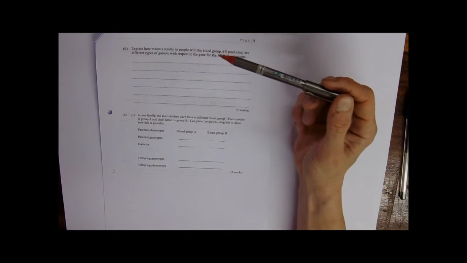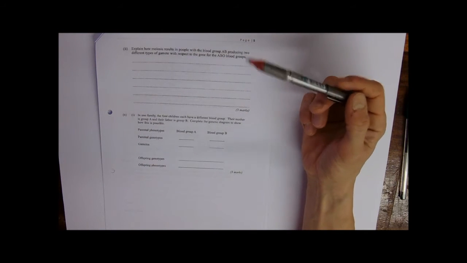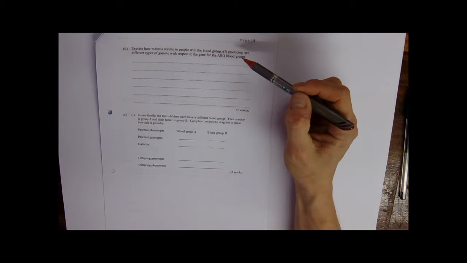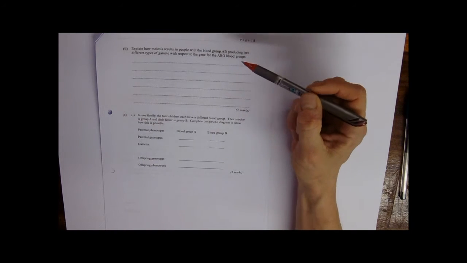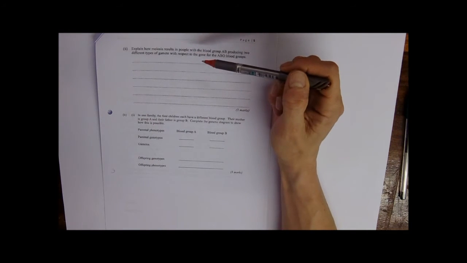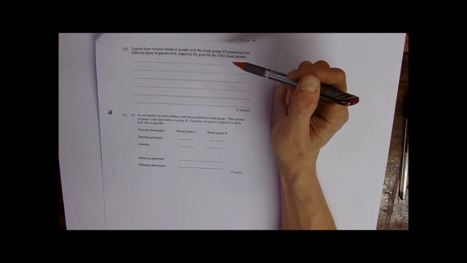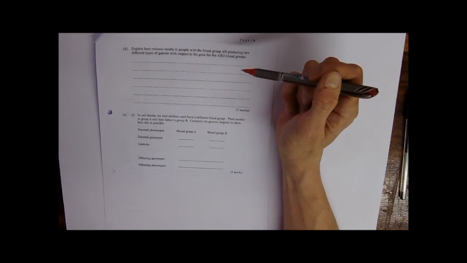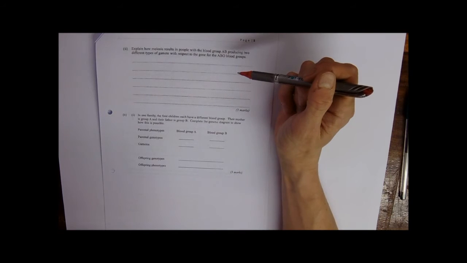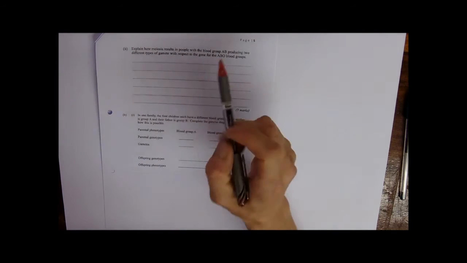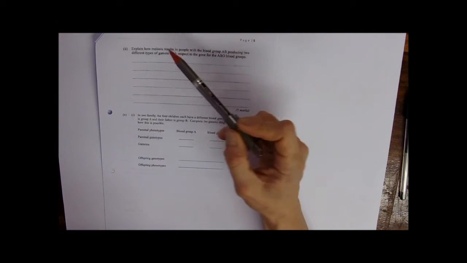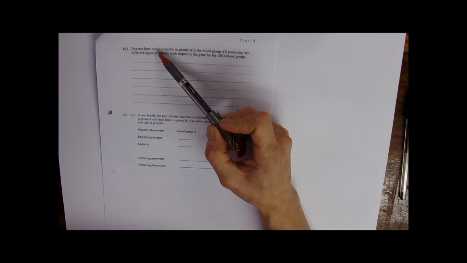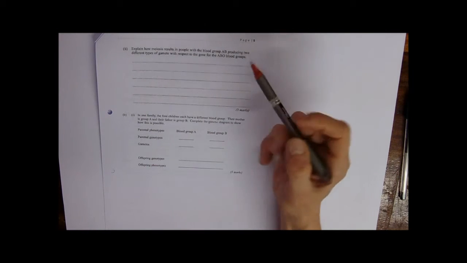Explain how meiosis results in people with the blood group AB producing 2 different types of gamete with respect to the gene for the ABO blood groups. This might seem quite complicated, but really it means you're going to tell us a little bit about meiosis, and you know all about meiosis.